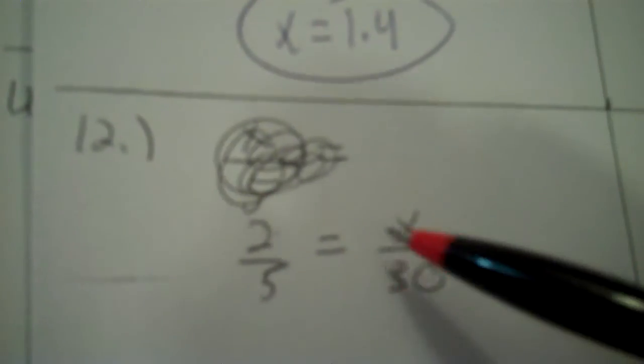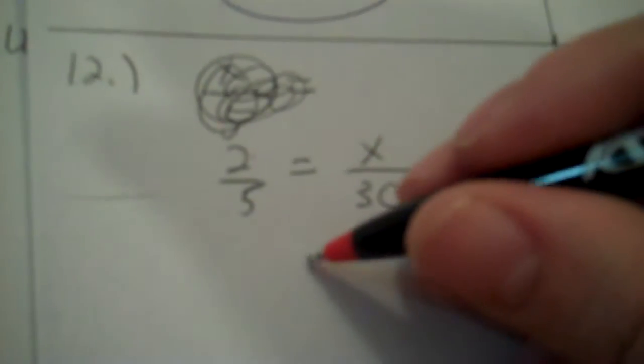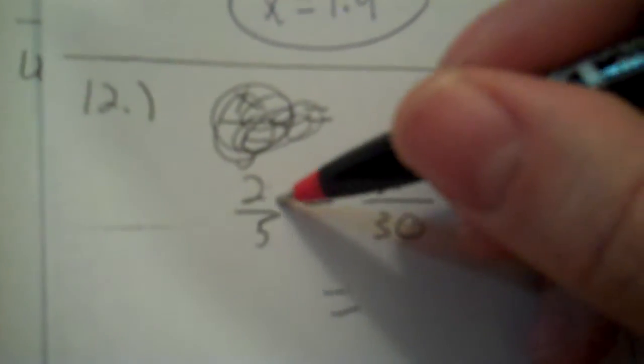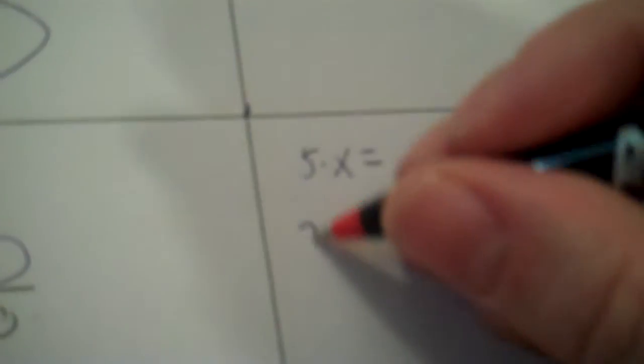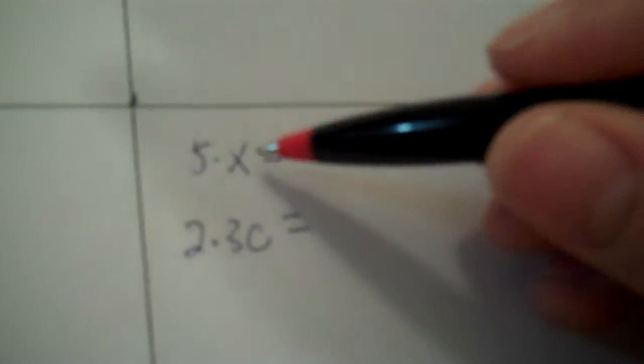Okay, 2 over 5 equals x over 30. Okay, so again, we know that taking 5 times x equals 2 times 30, or 30 times 2, but I want it as 5 times x. So you can't figure out what 5 times x is because you don't have a number for x. You don't know what number the x is.